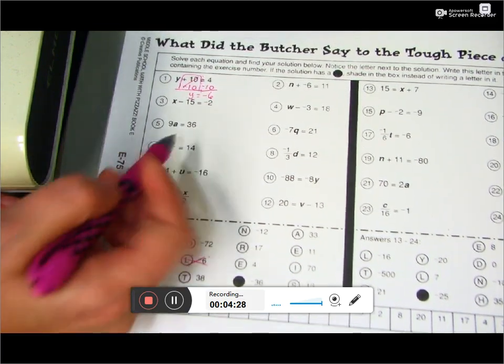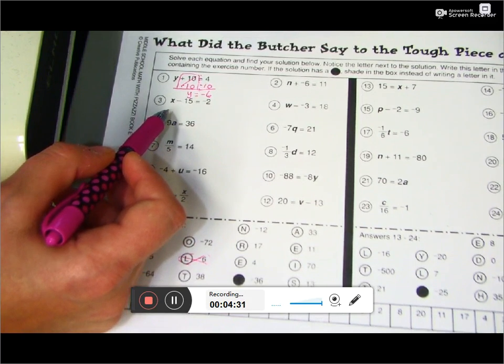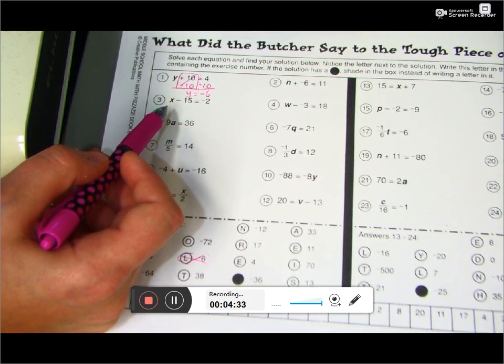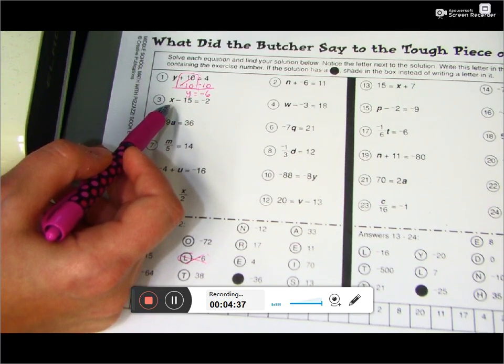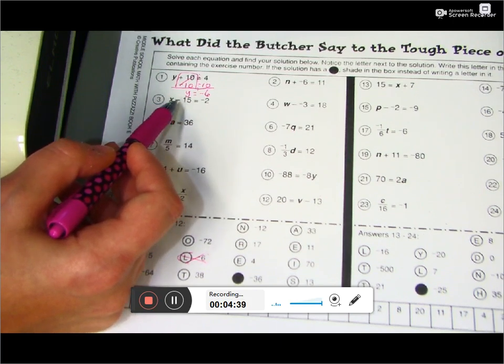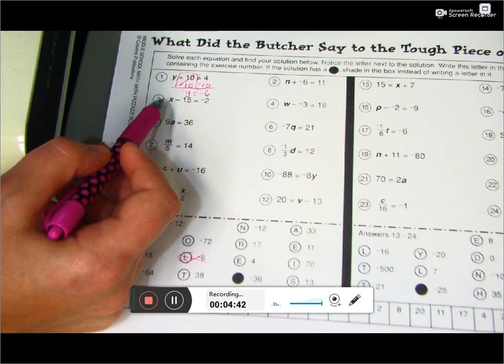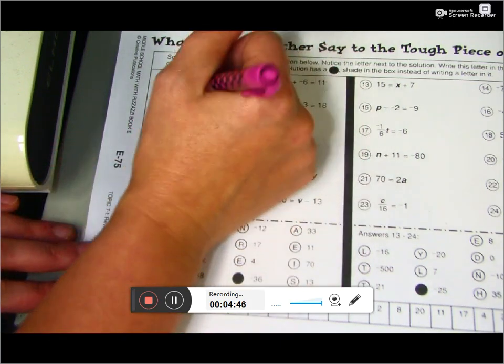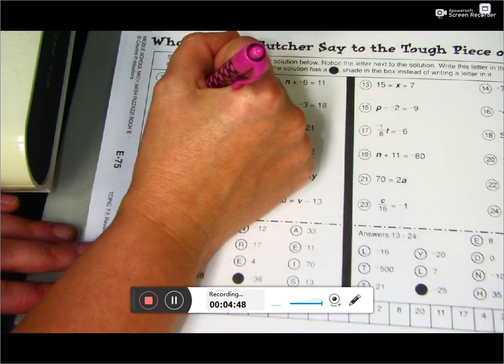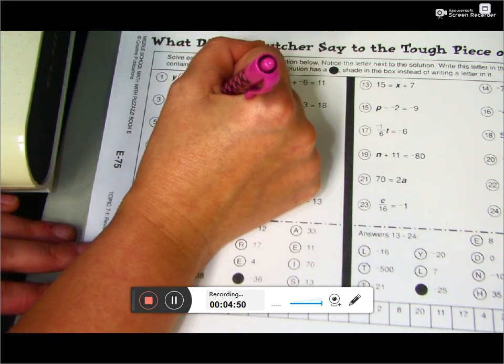Okay. We're going to come down here to number 3, because number 3 is a subtraction problem. And I want to show you one of those. Same concept. I need to do the opposite of what my problem is in order to get my variable by itself. Well, the opposite of subtraction is addition. So I'm going to add 15 to both sides.